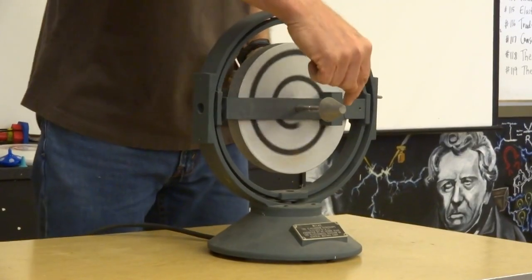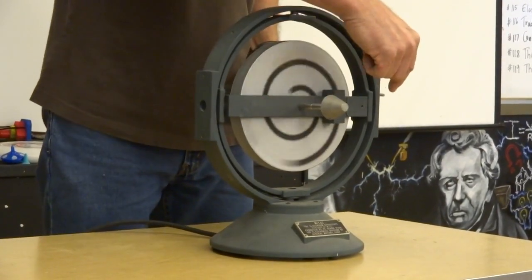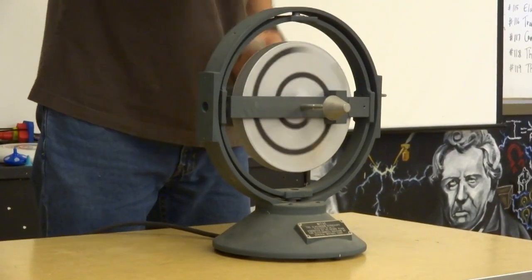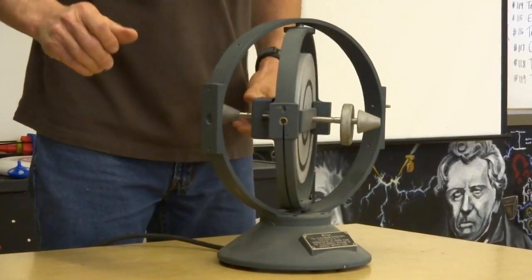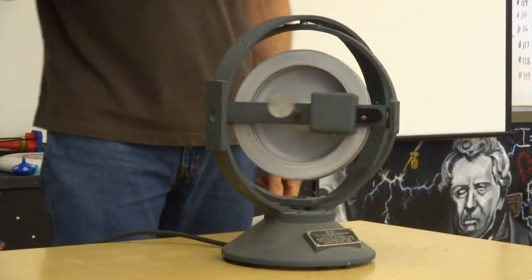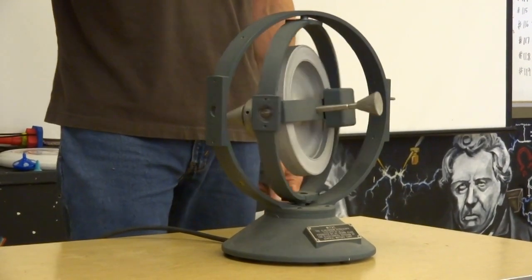Okay, so you say this is going to go this way, or this way? That way. Yes. This way? Okay, so let's see if you're right. You're right.